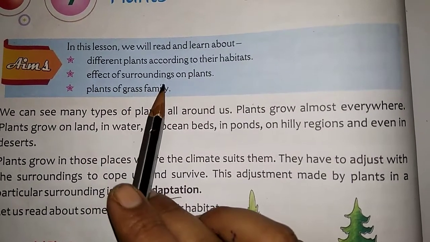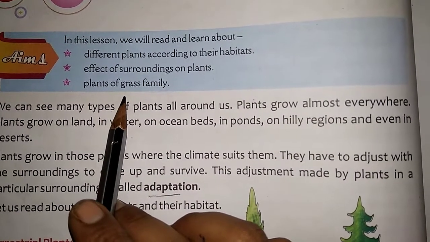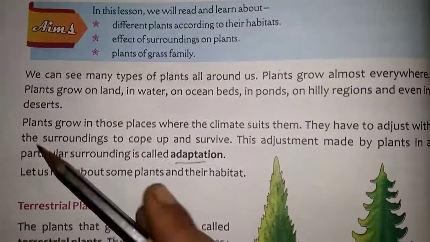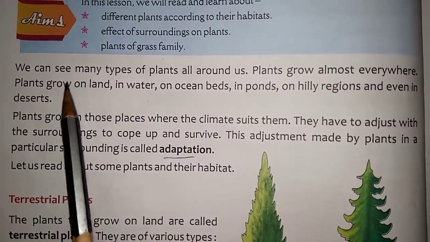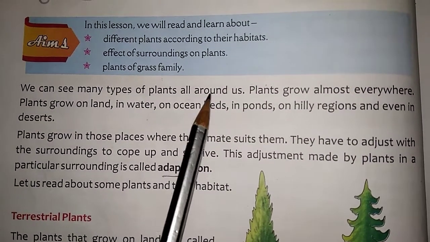Effect of surrounding on plants. Plants of grass family. We can see many types of plants all around us.